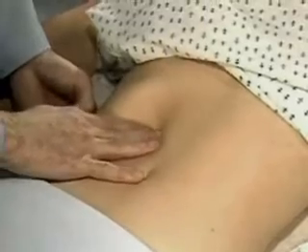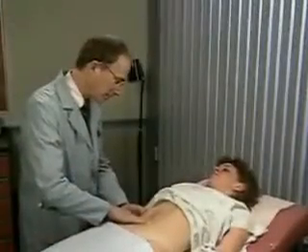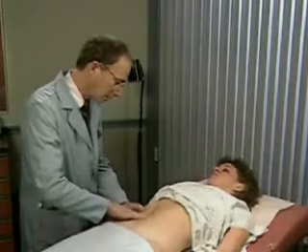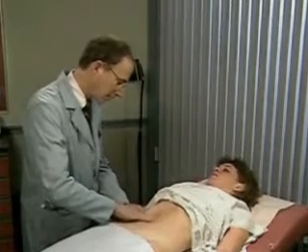Let it out. Take a real deep breath. You often need to try again, using different pressures and moving your fingertips closer to the costal margin. Once again, please.